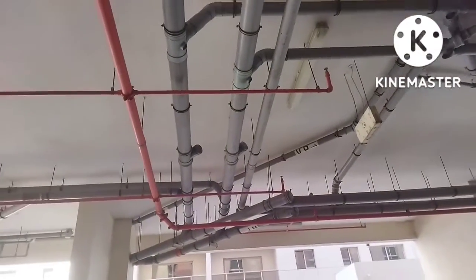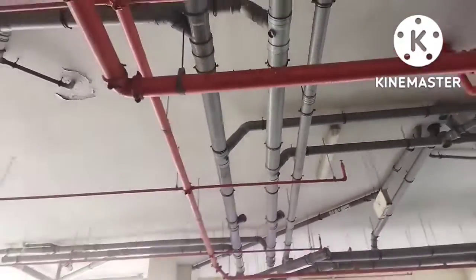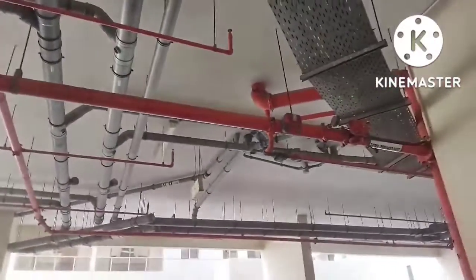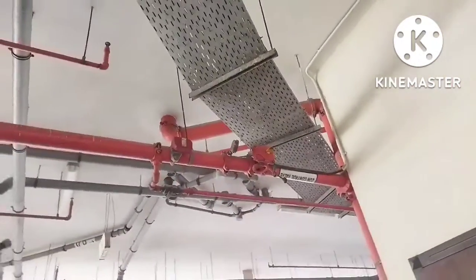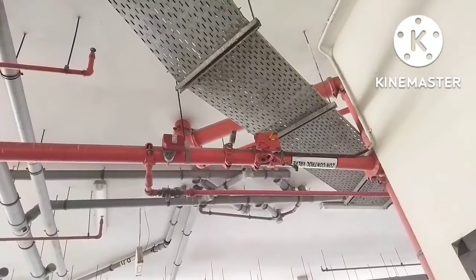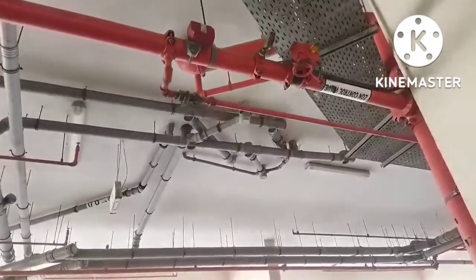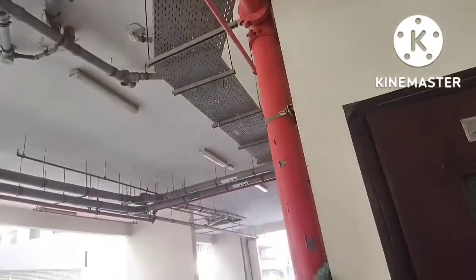And here one more thing I would like to show you, how the zone control valve is actually fitted at site. Have a look. This is the riser, a shaft.